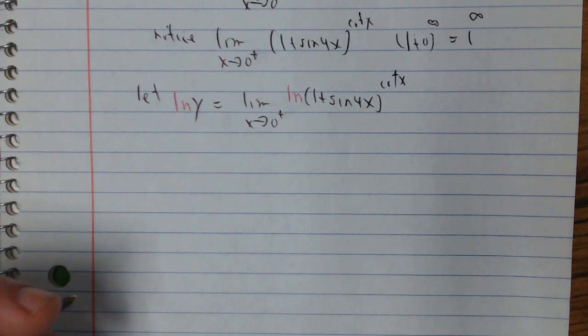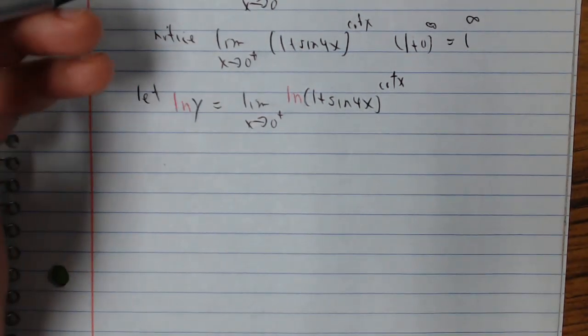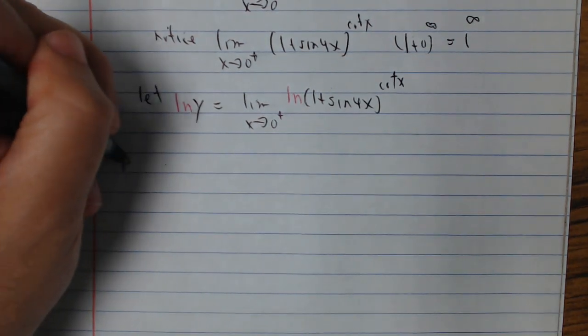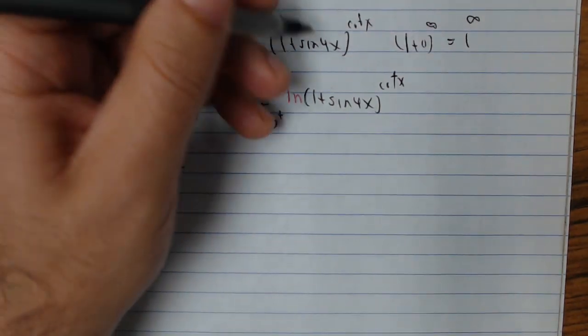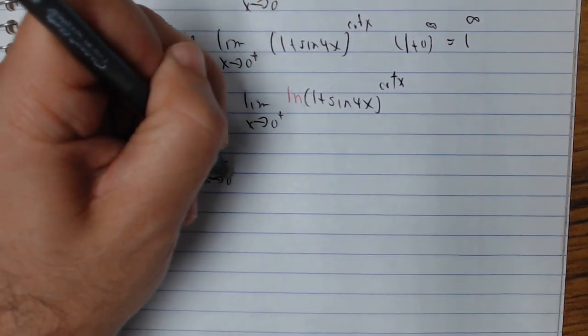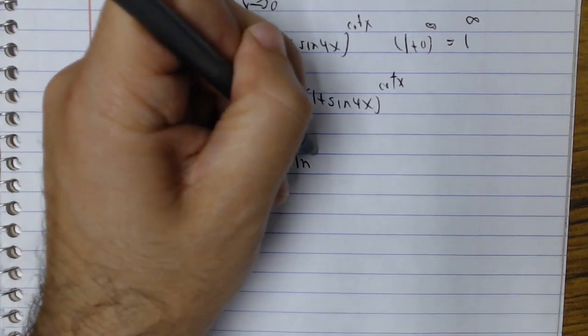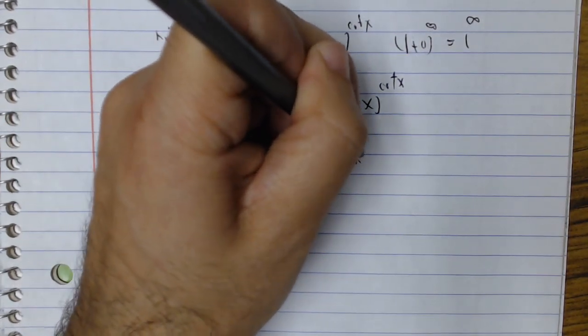So when I do this, ln of y equals, I could bring the cotangent down because of the properties of logarithms. It'll be cotangent of x times ln of 1 plus sine of 4x.